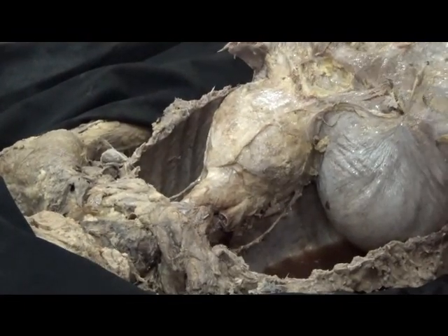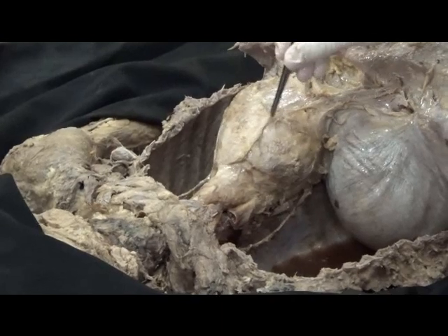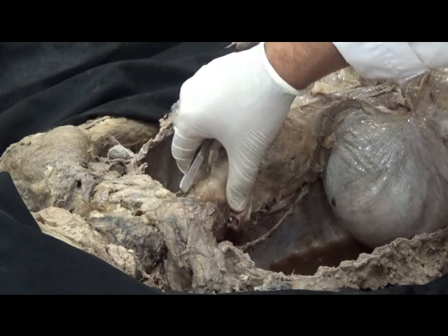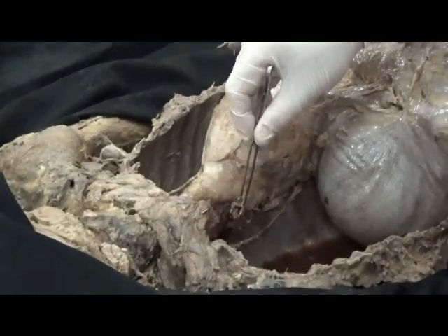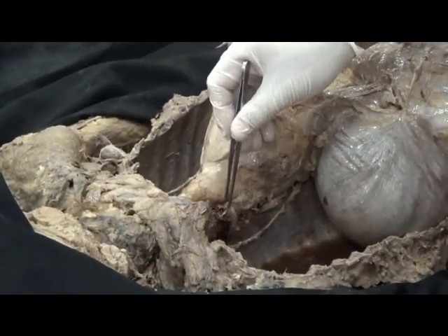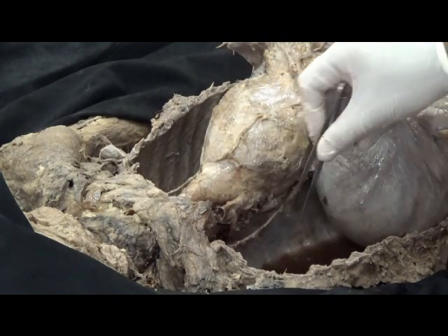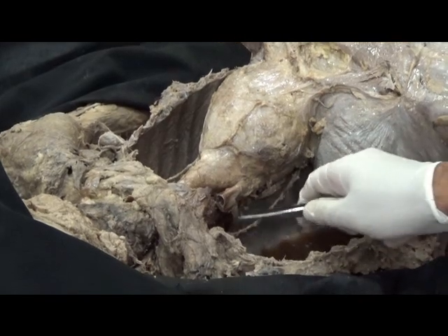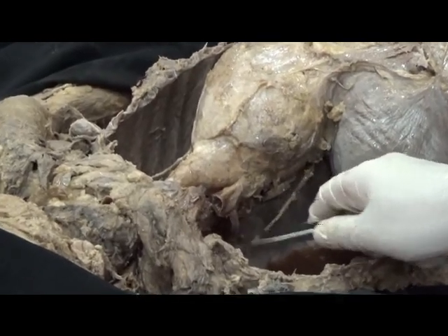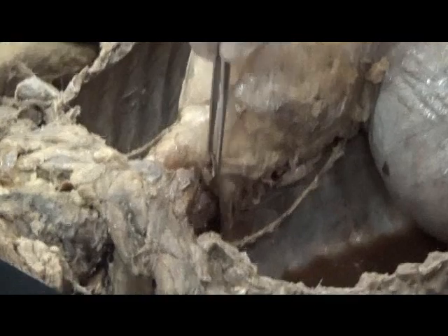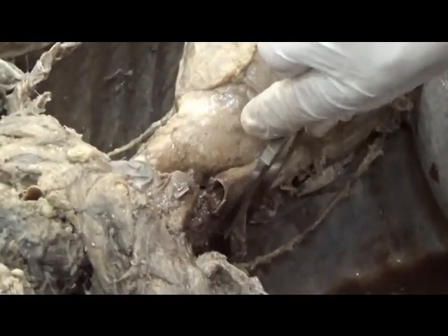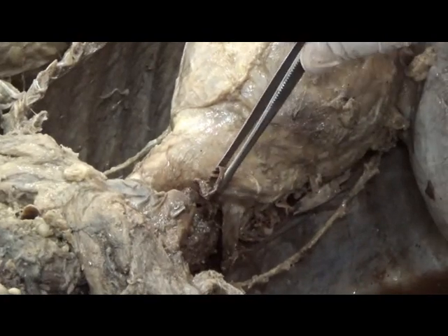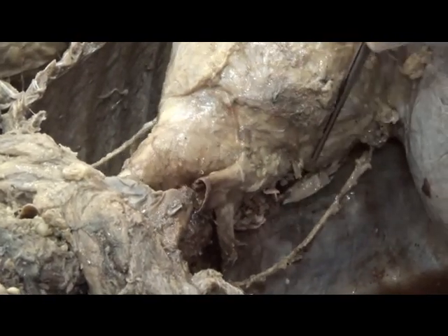so this is the heart covered by the pericardium, and this is the great vessels arising from it, and this is the superior vena cava entering the heart, and this is the azygous vein entering the superior vena cava. This is the superior vena cava, and this is the azygous vein, which arches from the back and enters the middle of the superior vena cava.